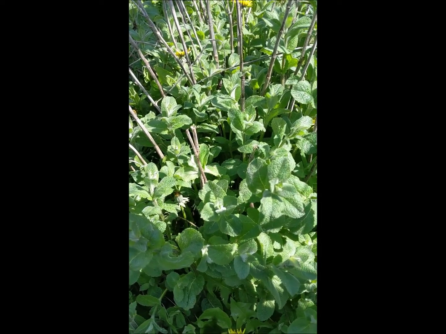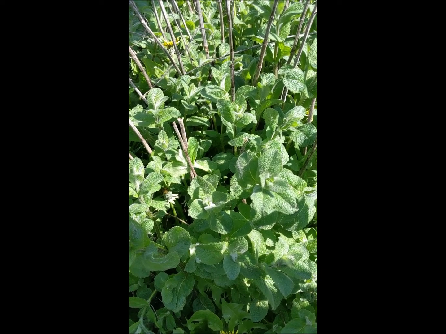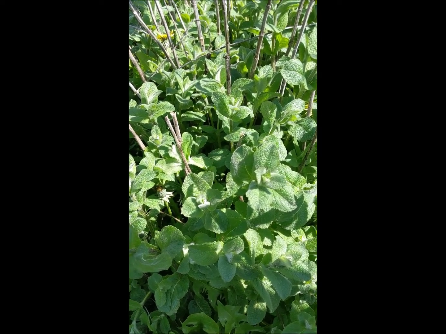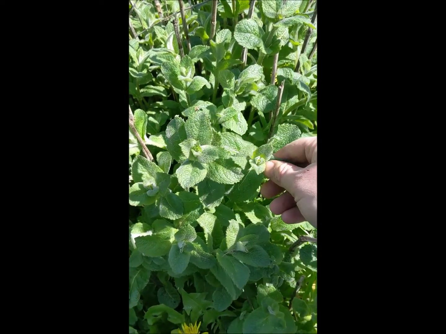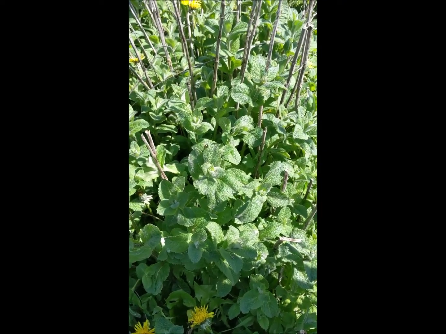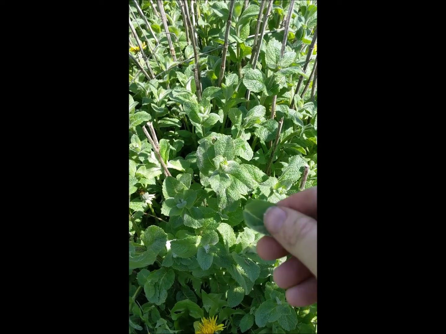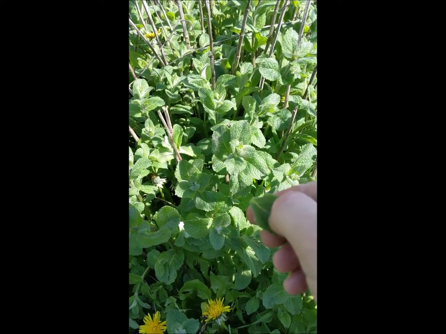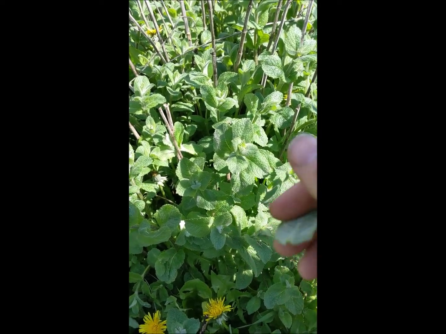The next part of the plant I want to talk to you guys about is the leaves. This is one of my favorite plants in the garden. I'll give you a couple hints. I'll take one of the leaves. I'm going to smell it. Oh man, you know it smells like toothpaste. It smells like candy. I can add it to my tea. I can eat it in my food.